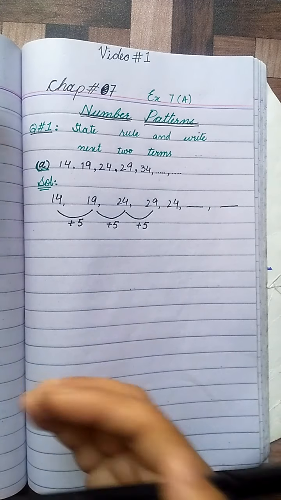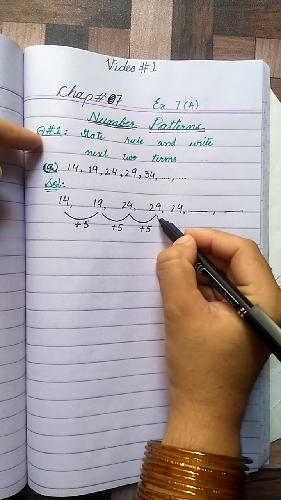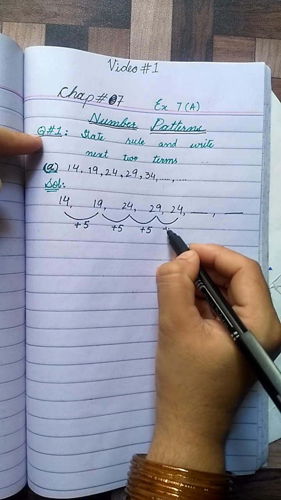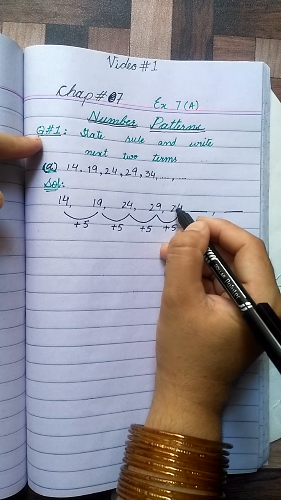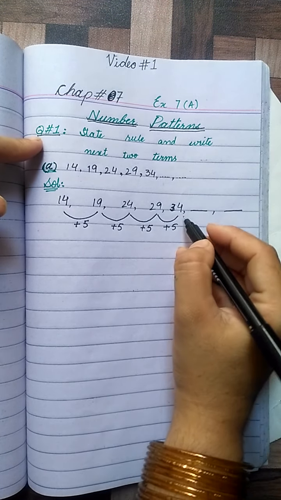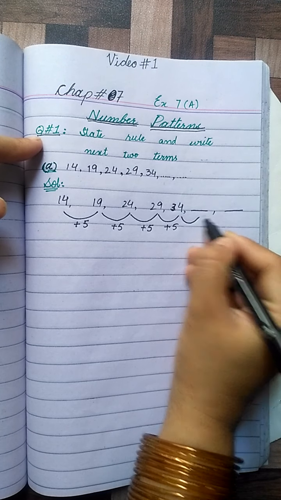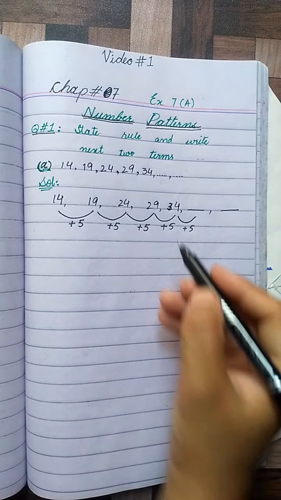If we add 5, we get the next term. Again, when we add 5, 29 plus 5 is 34. Now we will add 5 and get the next term which we have to find.